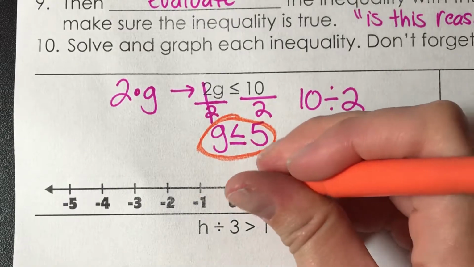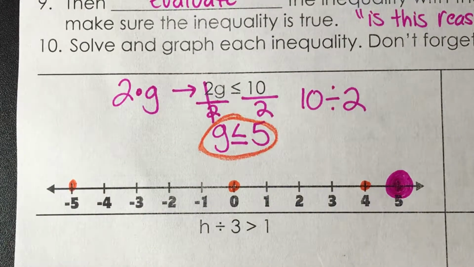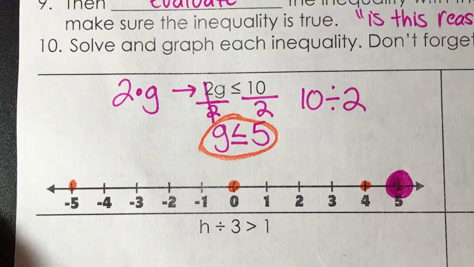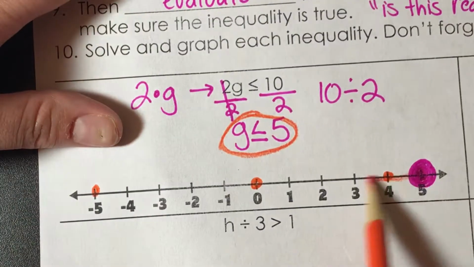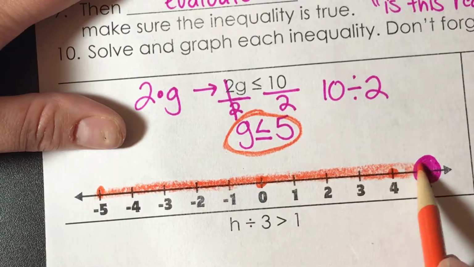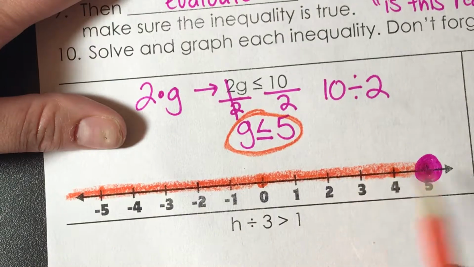0 is definitely smaller than 5. Negative 5 is definitely smaller than 5. And frankly, the number line they gave me, I don't have any other option to go up the number line. So that works perfectly to shade in my solution set as all the numbers less than 5, or equal to 5. It can also be 5. That would make this still true.